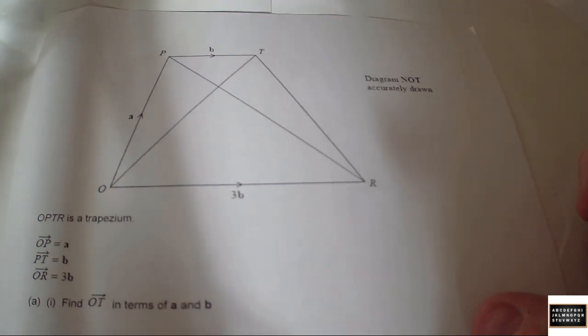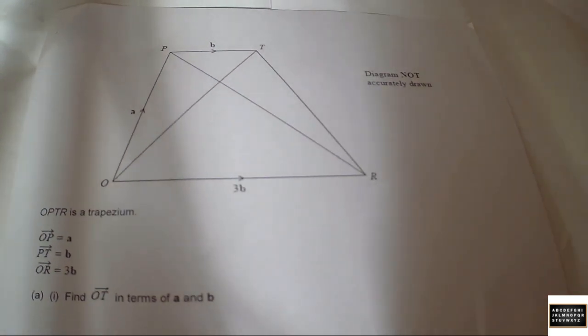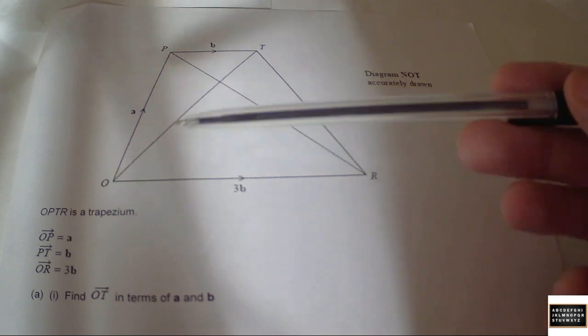Okay, this next question, same thing again really. Just trying to do the same thing again, all the way through, same principles I'm going to follow all the time. Just going to try and show you that the rules are the rules, no matter which problem you're given, the rules are the rules. So we're given OPTR, it's a trapezium. We've got A, B and 3B. You're going to check that all of those are filled in, they are.